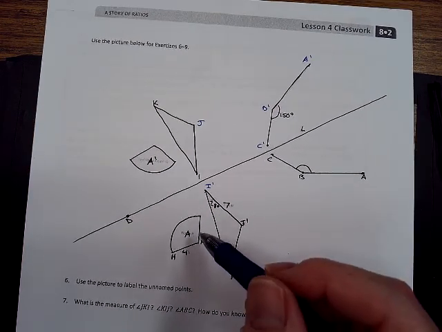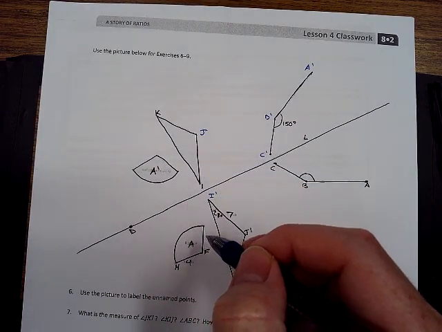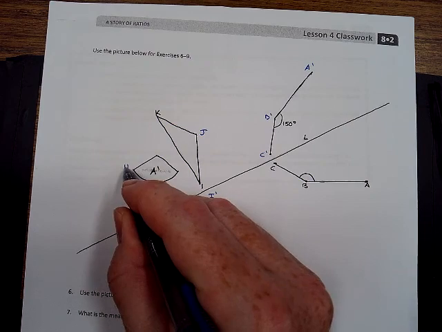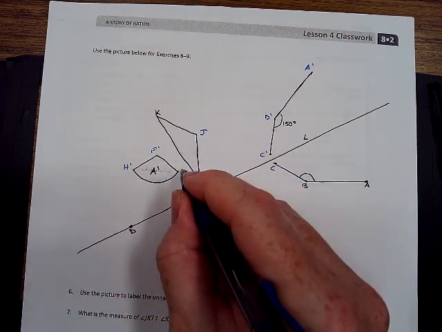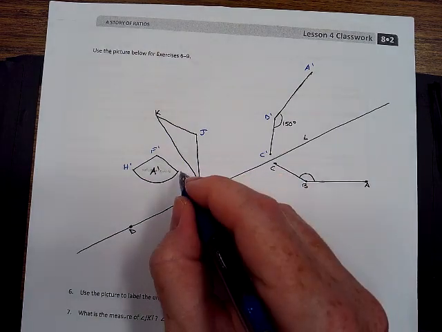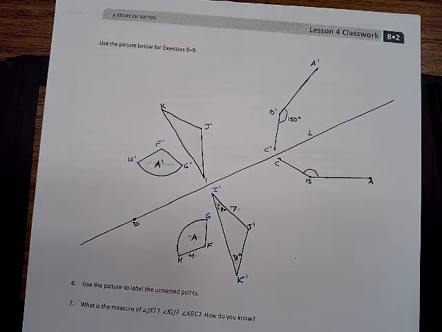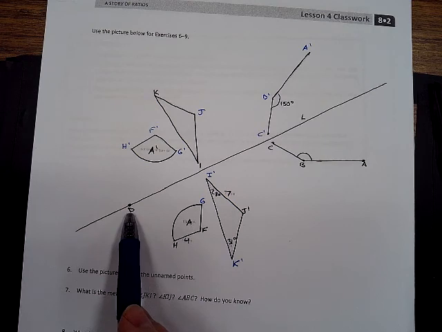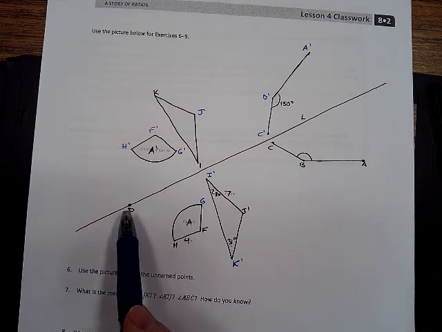And then we have the segment FH, so we have to figure out, this is going to be H prime right here, this is going to be F prime right here. I'm guessing, because it's not used yet, we'll call that G prime and this G. So that is all the points labeled. Even D. You notice how I did not change D, because D is on the line of reflection, so D is always D. There is no D prime.